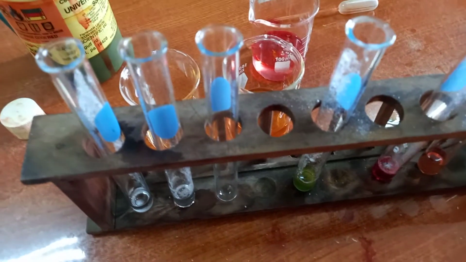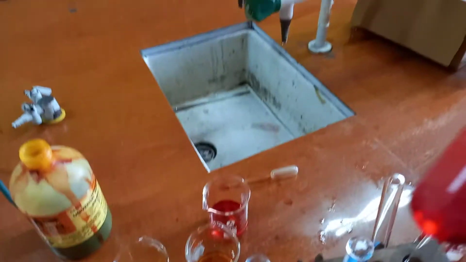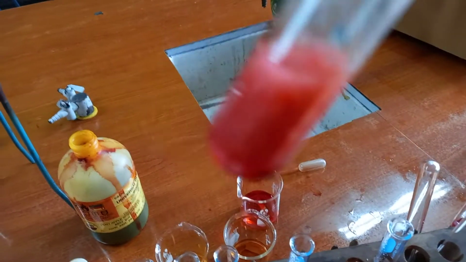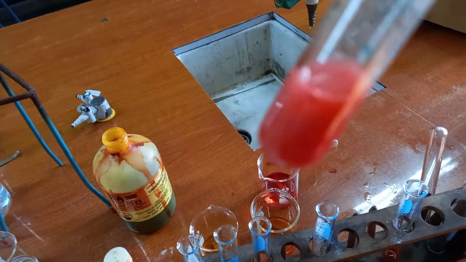So let's add some more sodium carbonate. Alright, so let's add some more. So you can see it reacting vigorously as well.